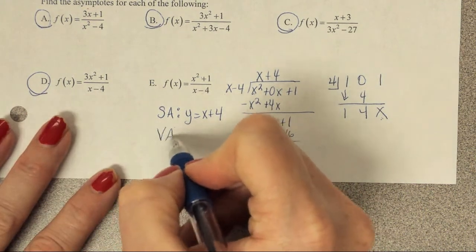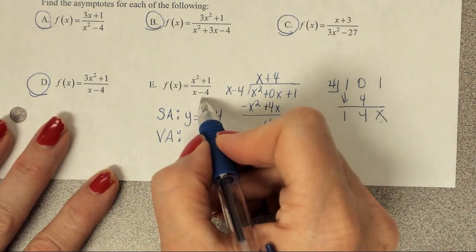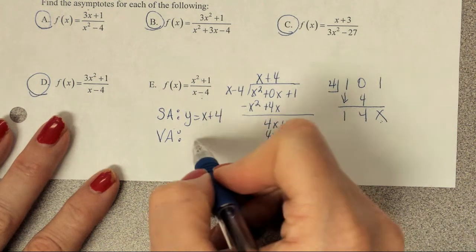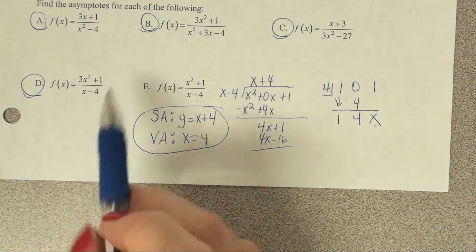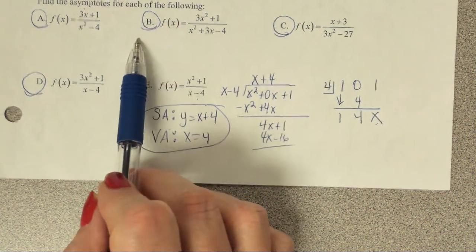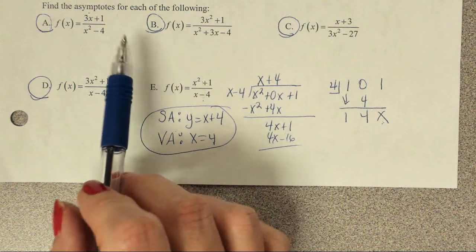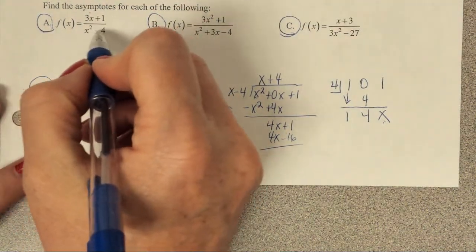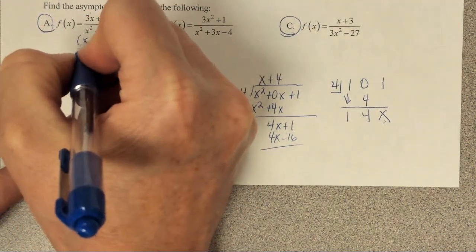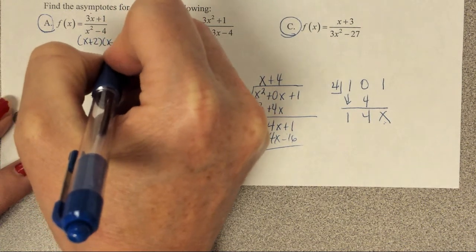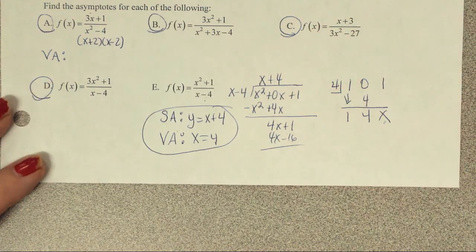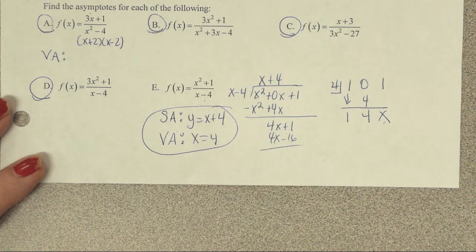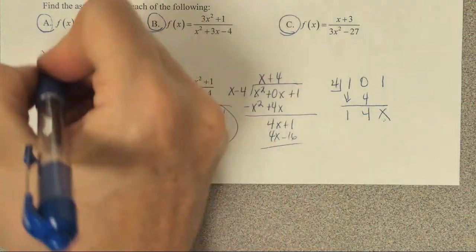What is the vertical asymptote? What makes the bottom 0? 4. Okay, so on this section, all we're doing is finding the asymptotes. To find the asymptotes, you want to factor first. This factors down into x plus 2 and x minus 2. Whatever makes the bottom 0. Now we can have more than one vertical asymptote. So what are they going to be?